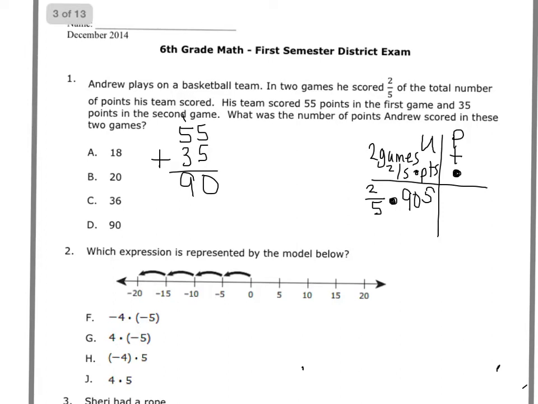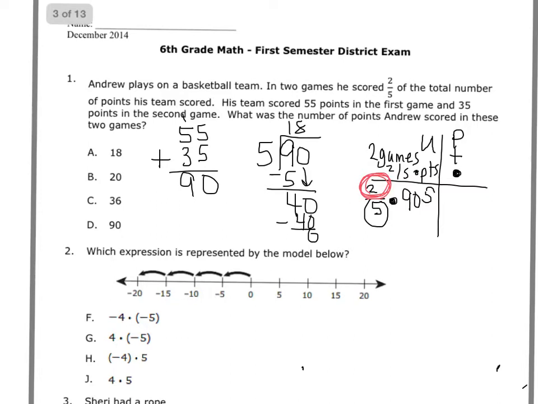I watched 5th graders solve problems like this at Navarro the other day. You find there's a few ways to do it. First of all, if you take 90 and divide it into groups of 5, because that's the denominator, that's going to give you 18. So that's 18 points per fifth. Each fifth has 18 points. And this little boy, Andrew, I don't know, he's not a little boy. He's scoring on a basketball team, so he's not little. He scored 2 of those fifths. So 18 times 2. 18 plus 18 is 36.